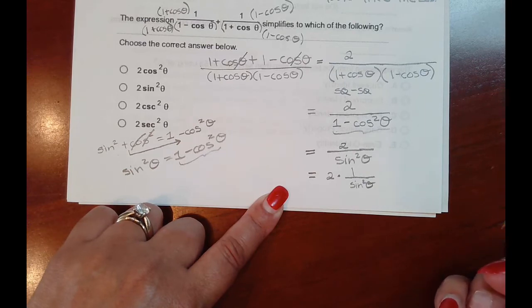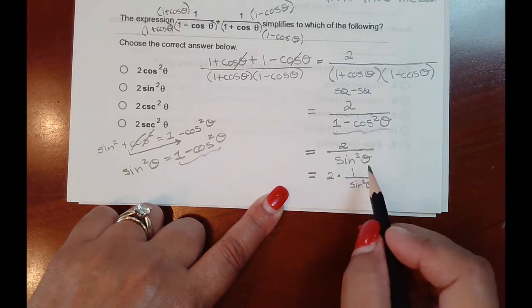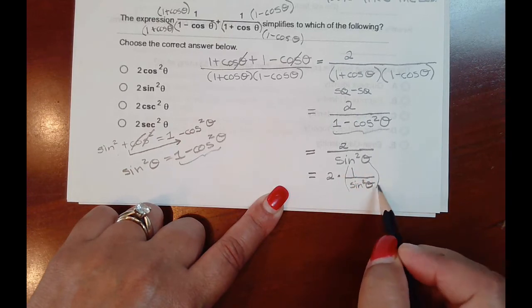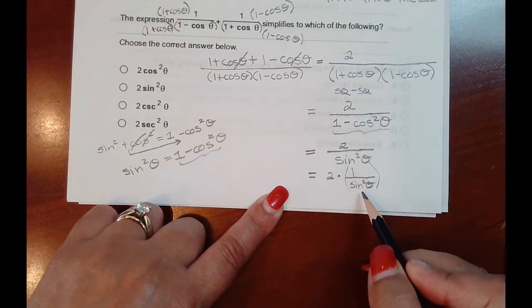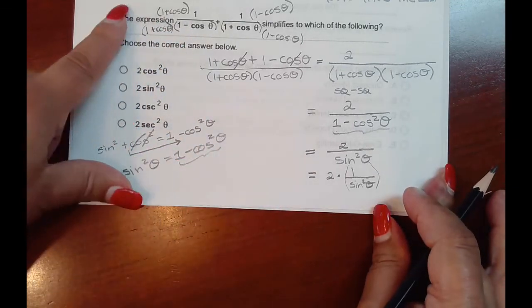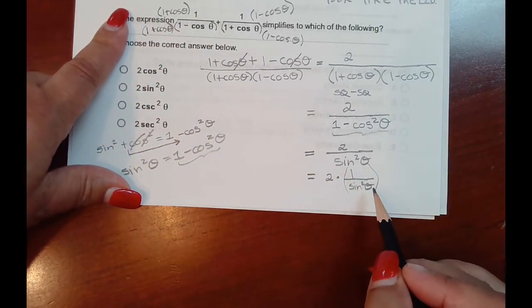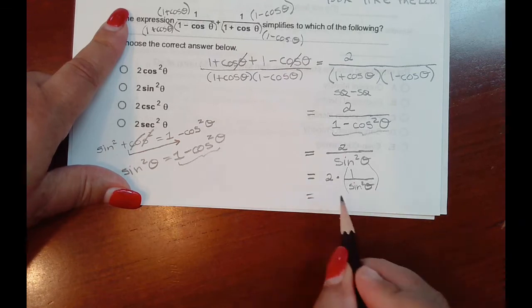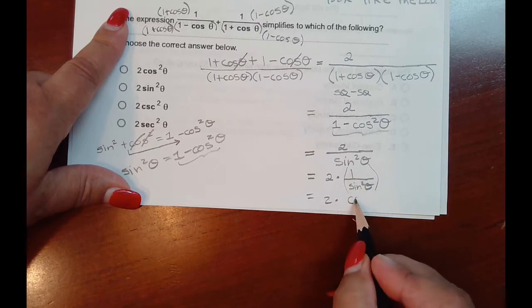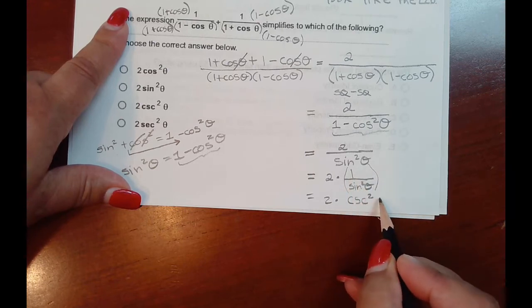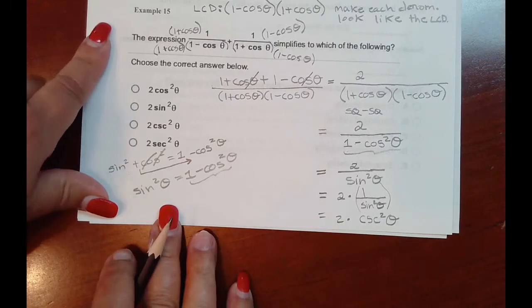However, in doing this, I have a definition for this term right here. The reciprocal of sine, even when it's in its square form, is cosecant, but it's going to be cosecant squared because the sine is in its squared form. So this will be equal to 2 times, this is equivalent to cosecant squared. And now you find your definition.